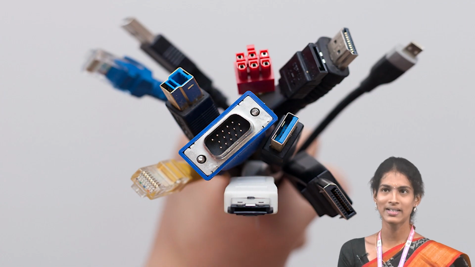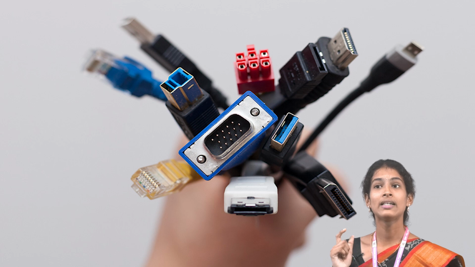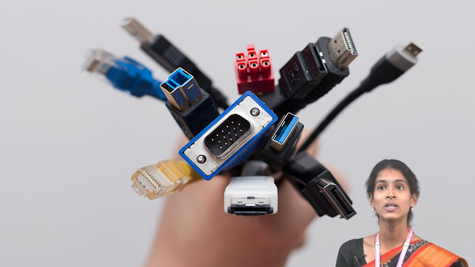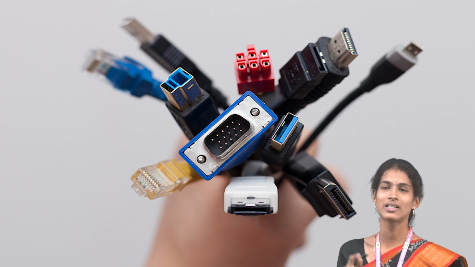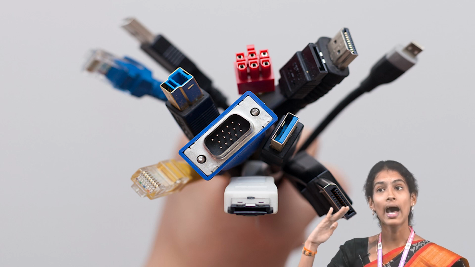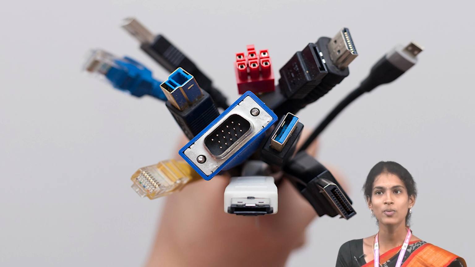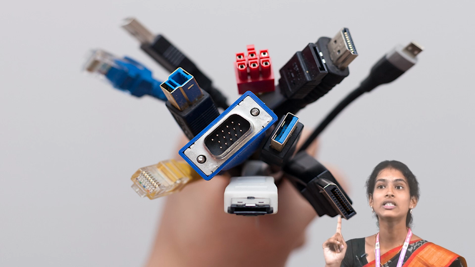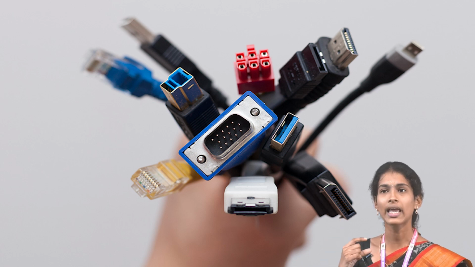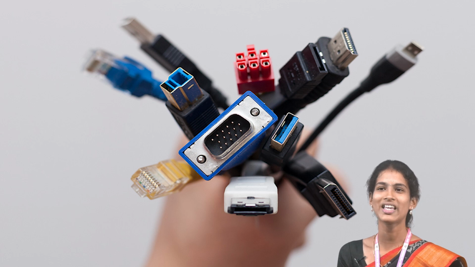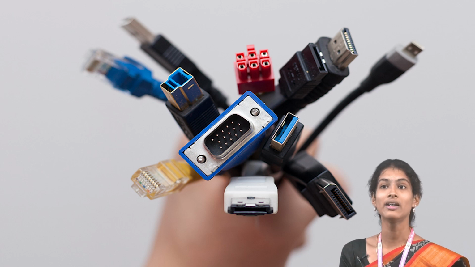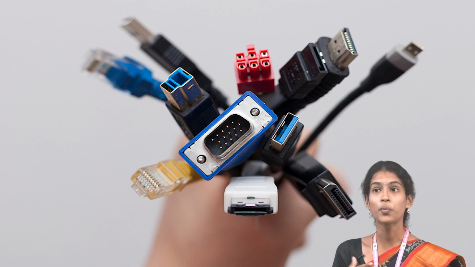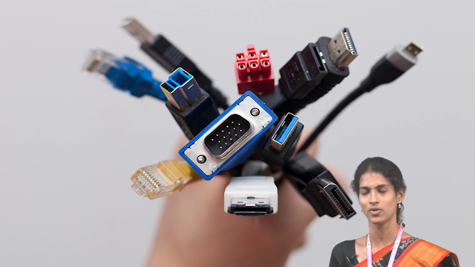The next, cables and connectors. Cable is a transmission media that transmits the communication signals. There are three types of cables. The first, twisted pair cable. It is a high-speed cable that transmits the data over 1 Gbps or more. The next, coaxial cable. Coaxial cable resembles TV installation cable. Coaxial cable is more expensive than twisted pair cable, but it provides high data transmission speed.